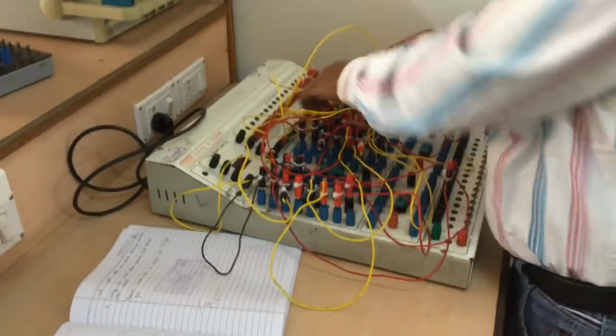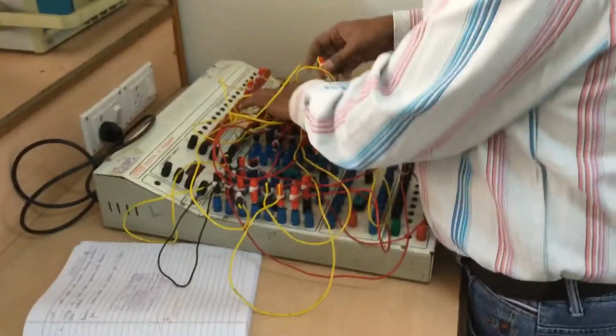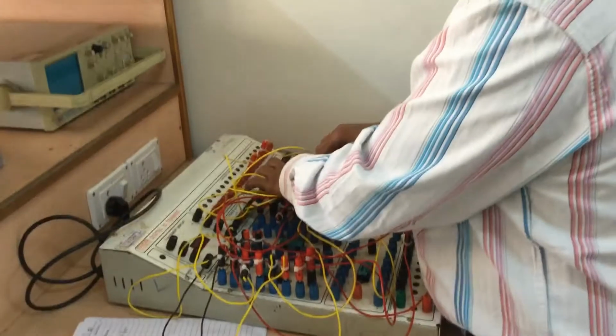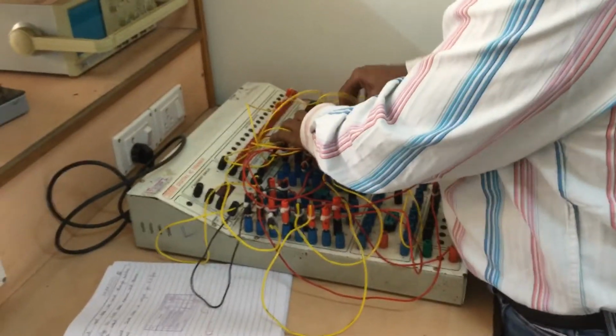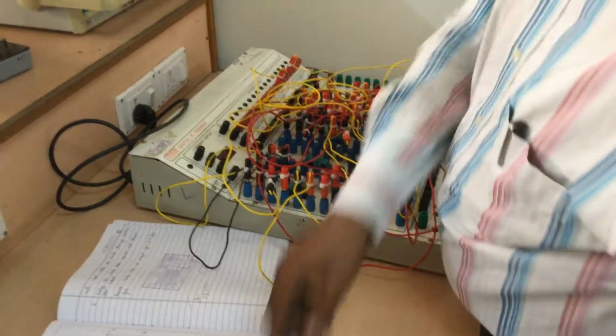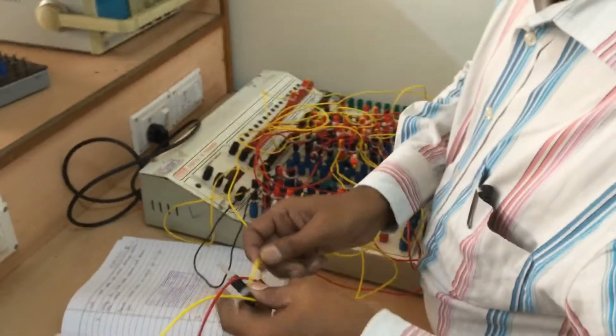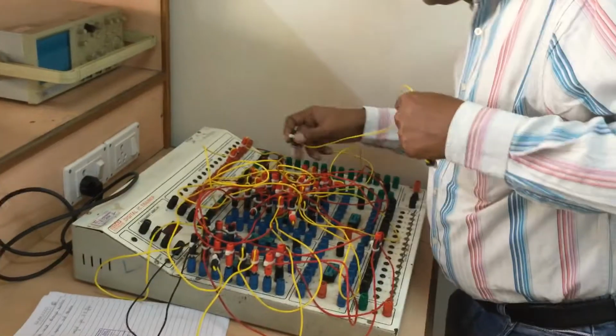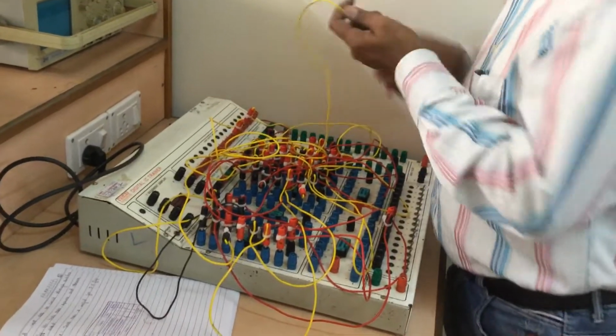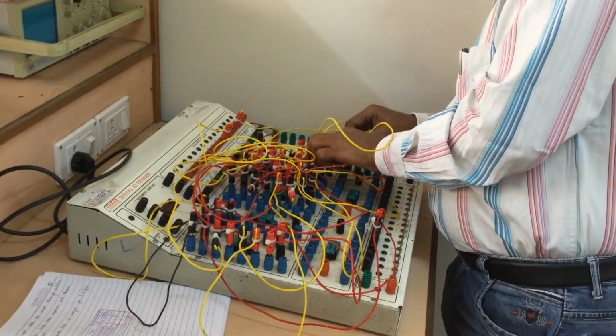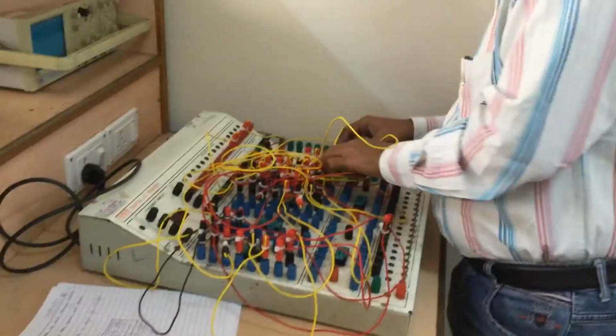It is a little bit complicated, but you have to connect according to the pin diagram slowly. Don't get confused, more connections are there. Connect slowly according to the pin diagram, you will get it. Next, 8 to 5, and that will go to the 8 of 7400.